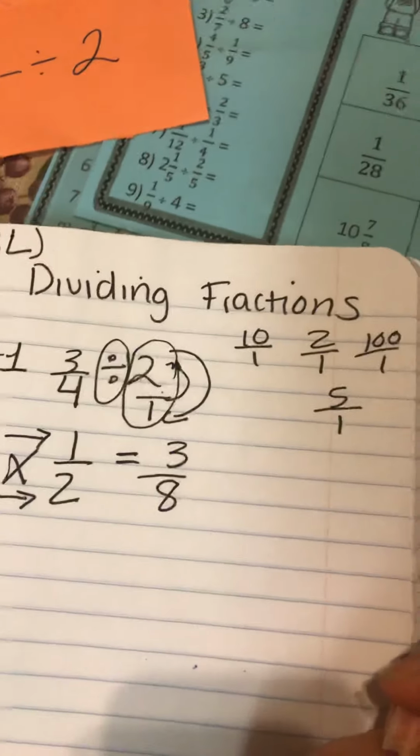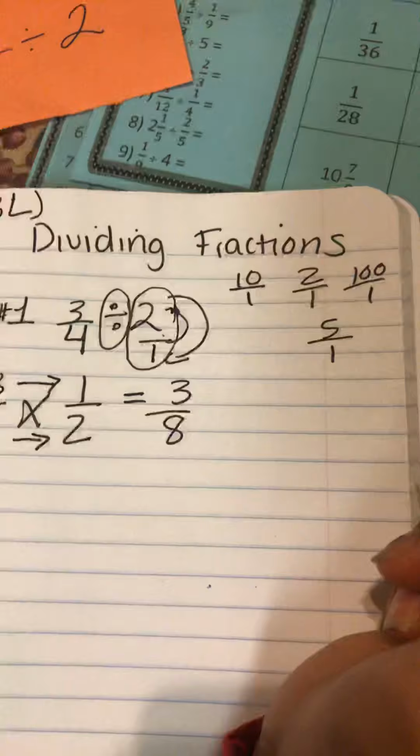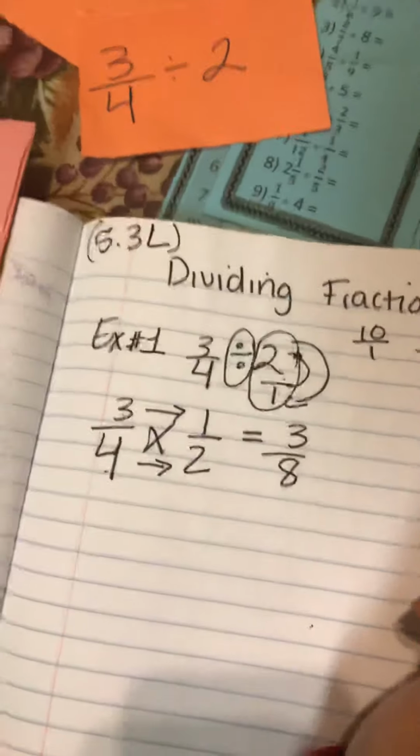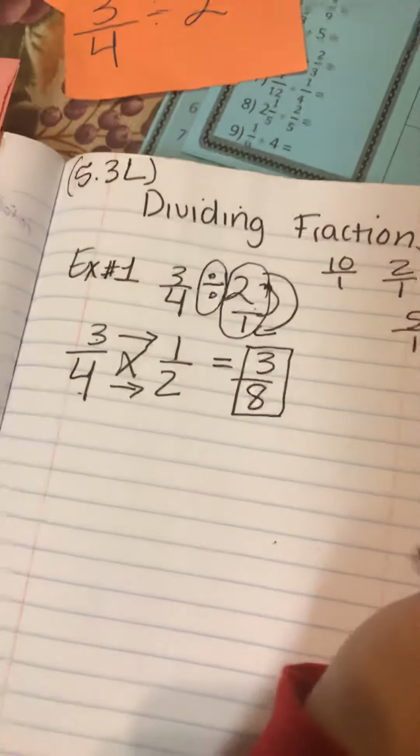I love your answers. Yes, we cannot, because my numerator is an odd number and my denominator is an even number. There's nothing I can do with this fraction. So I go ahead and circle my answer. Let's try one more example.